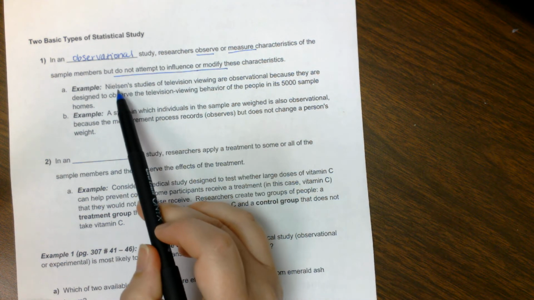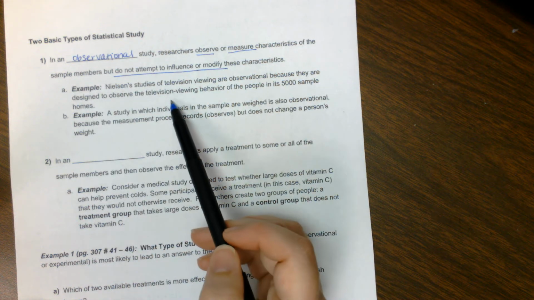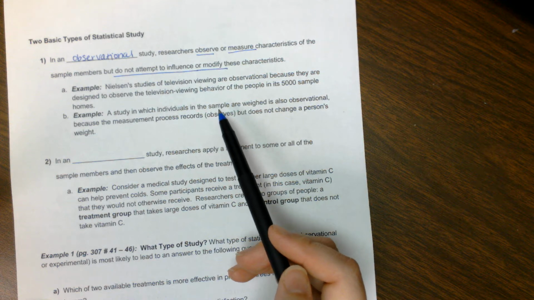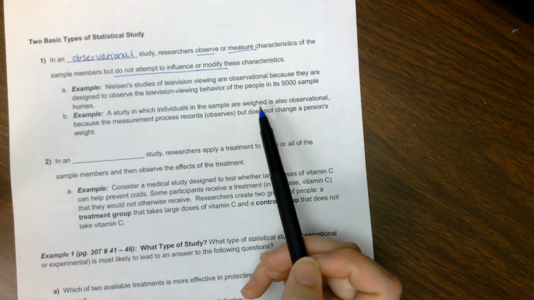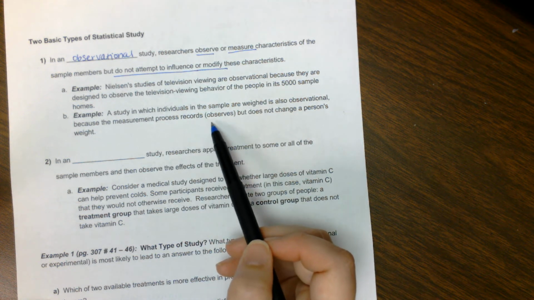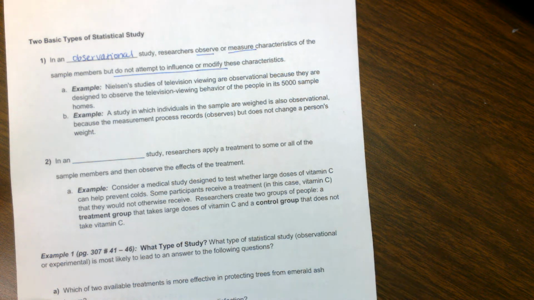For example, Nielsen studies of television viewing are observational because they're designed to observe the television viewing behavior of the people in its 5,000 sample homes. Another example, a study in which individuals in the sample are weighed is also observational because the measurement process records or observes but does not change a person's weight. So you're not affecting it in any way, you're just seeing what is.